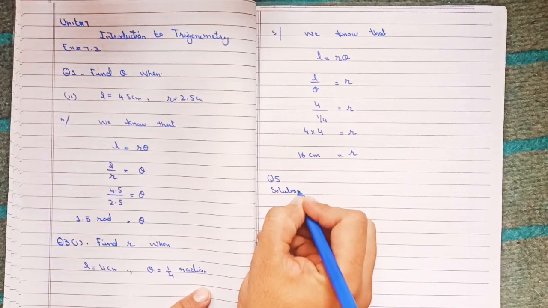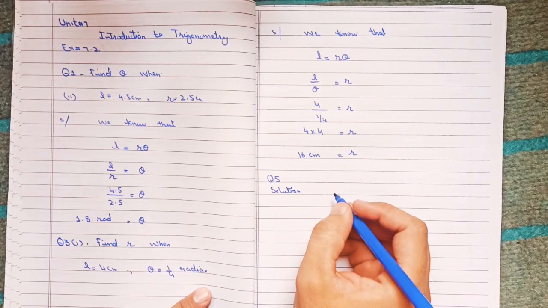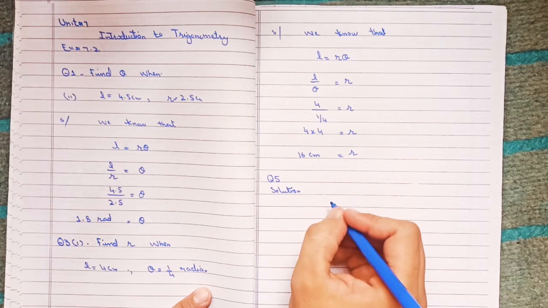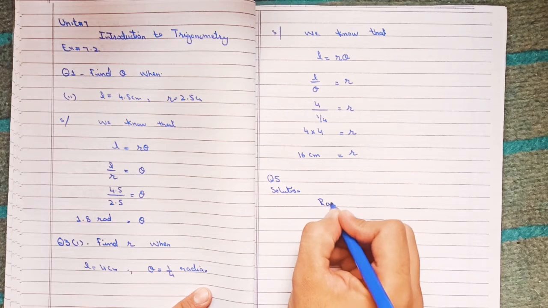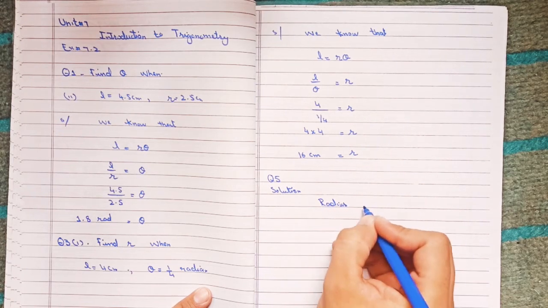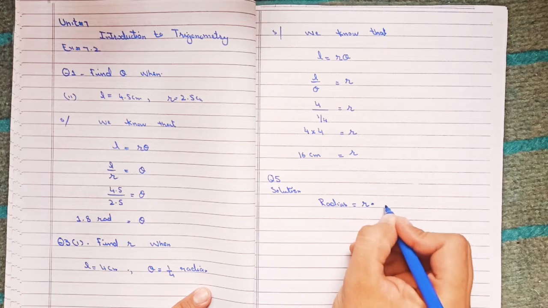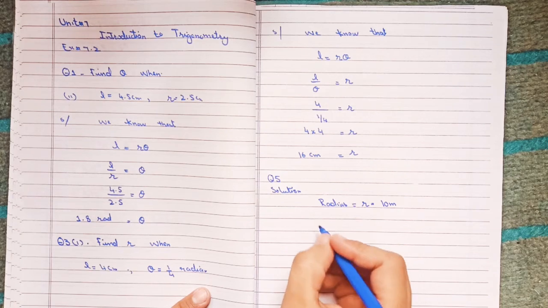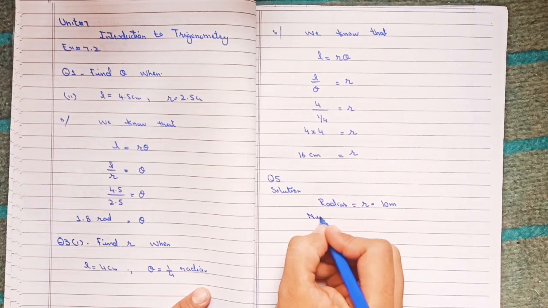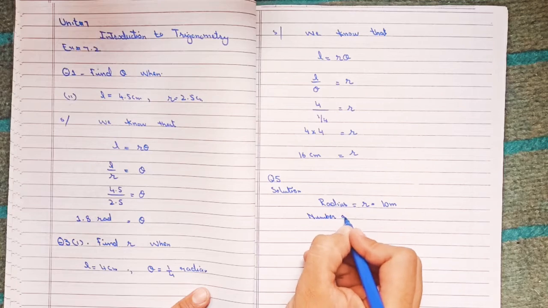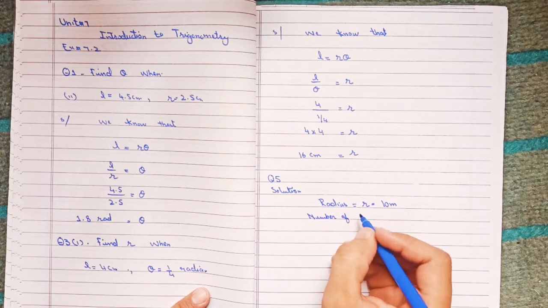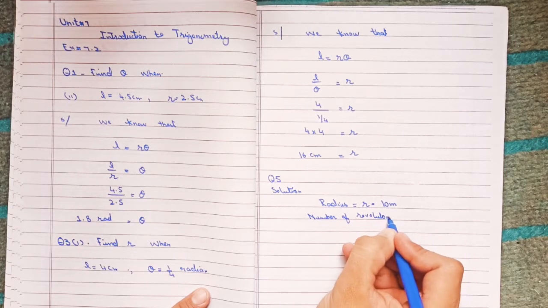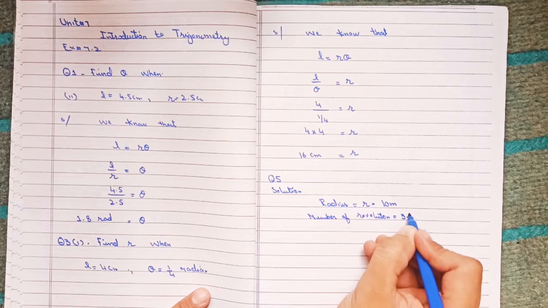in a circular region of radius 10 meter, we will write in the solution, first radius R is equal to 10 meter, and number of revolution that a point makes is 3.5.